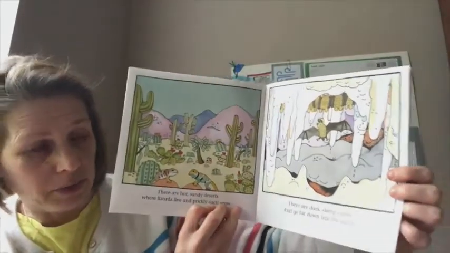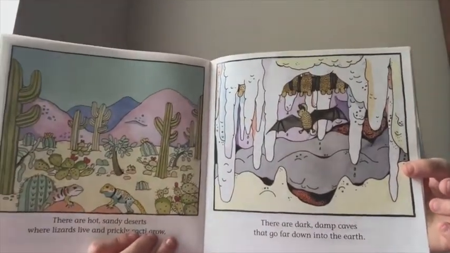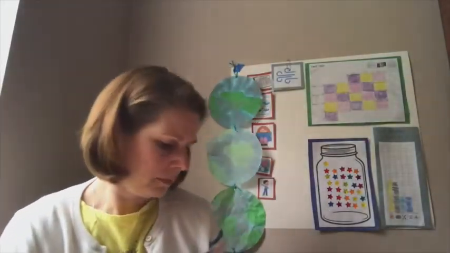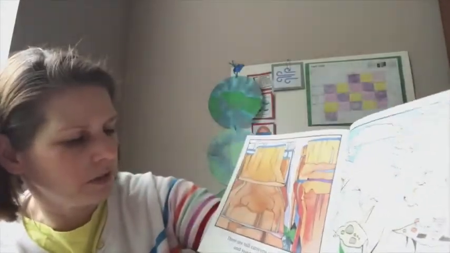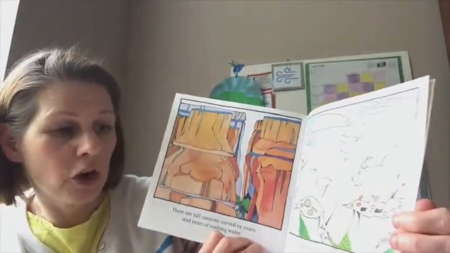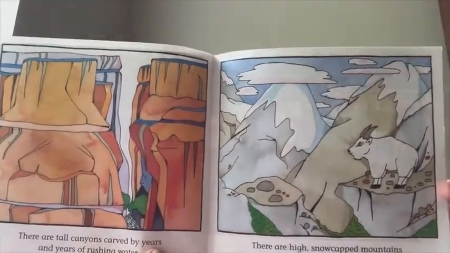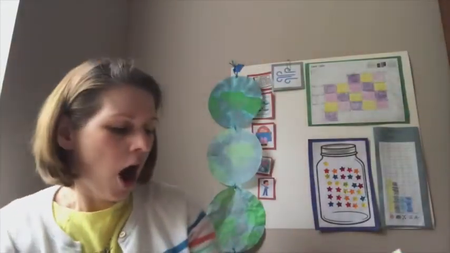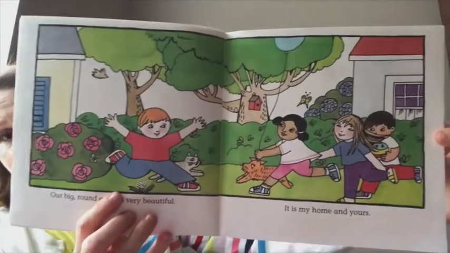There are dark, damp caves that go far down into the earth. There are tall canyons carved by years and years of rushing water. There are high snow-capped mountains reaching up to the clouds in the sky. Our big, round Earth is very beautiful. It is my home and yours.